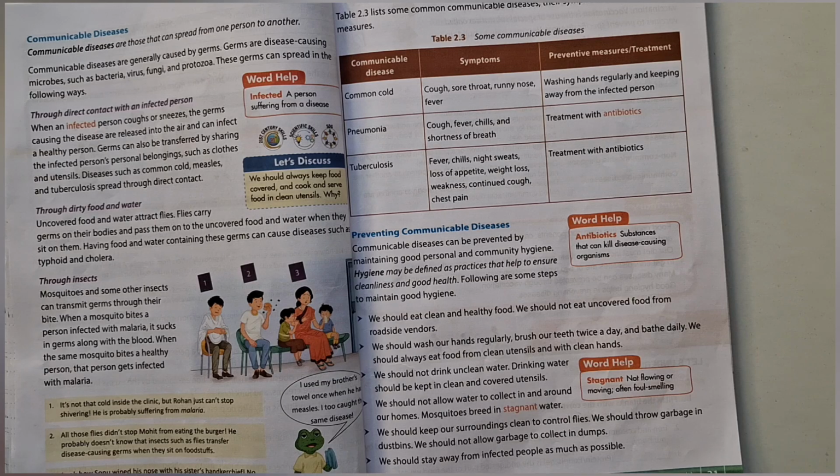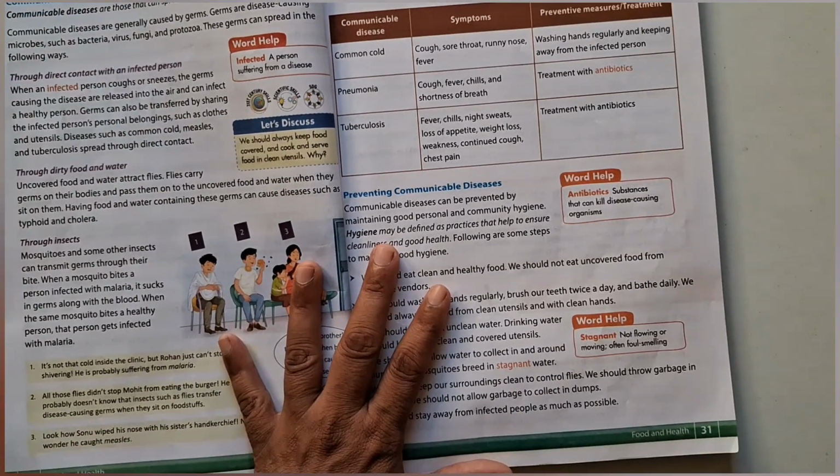Second one, pneumonia. Symptoms: cough, fever, chills and shortness of breath. Treatment with antibiotics. Okay. Next one, the communicable disease tuberculosis. Tuberculosis symptoms: fever, chills, night sweats, loss of appetite, weight loss, weakness, continued cough, chest pain. How do you treat this one? Treatment with antibiotics.